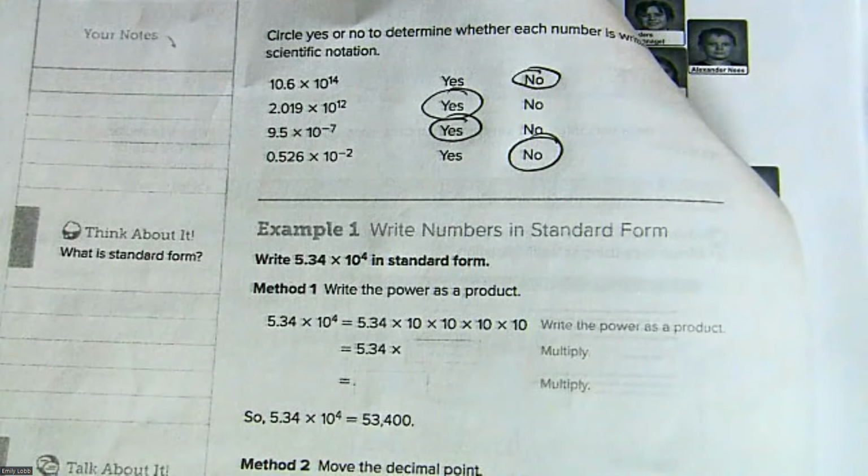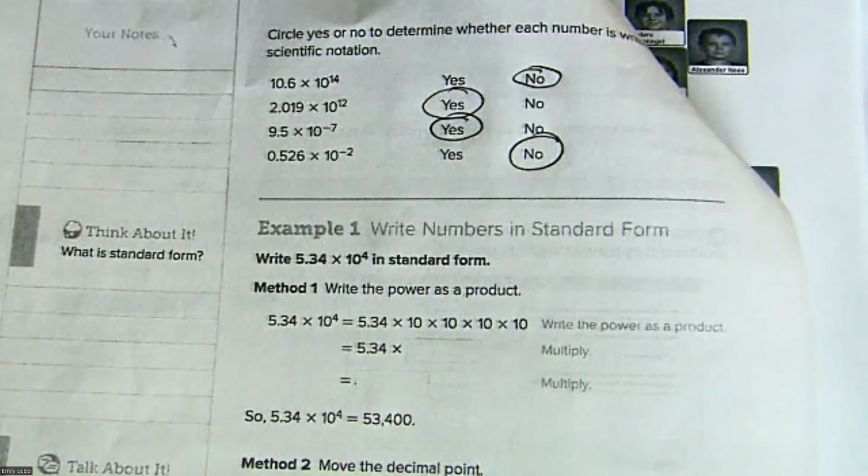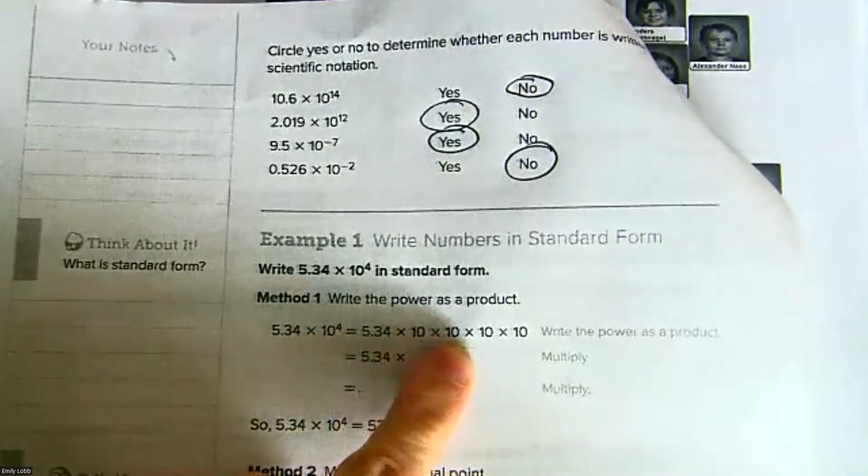All right, so here's our first example. Write 5.34 times 10 to the 4th in standard form. So we write the power as a product. That's our first method. Do you see how they're giving us multiple methods? 10 to the 4th power is 10 times 10 times 10 times 10.